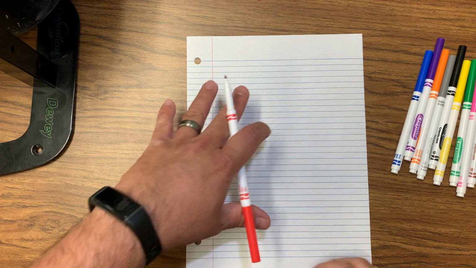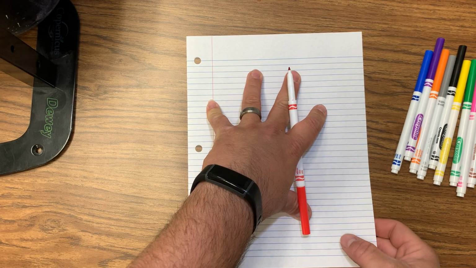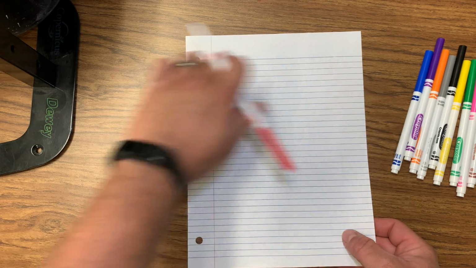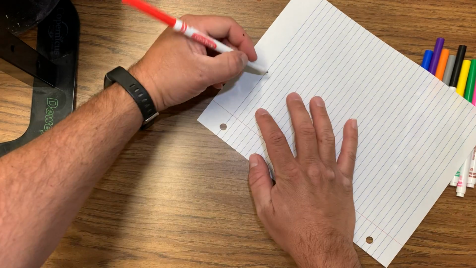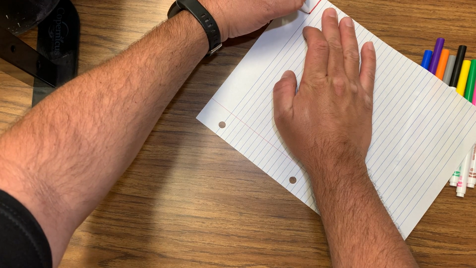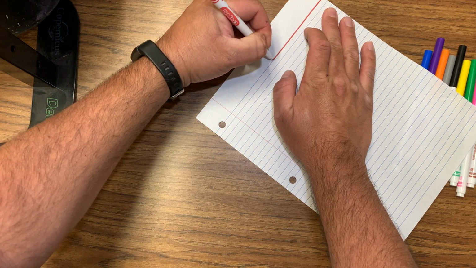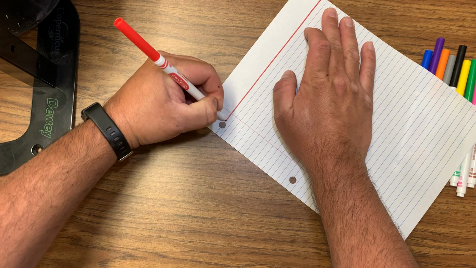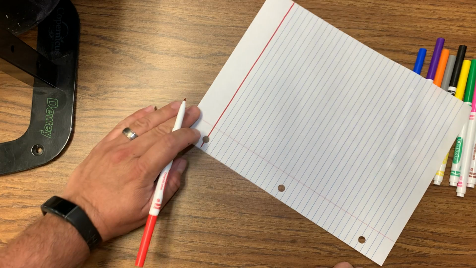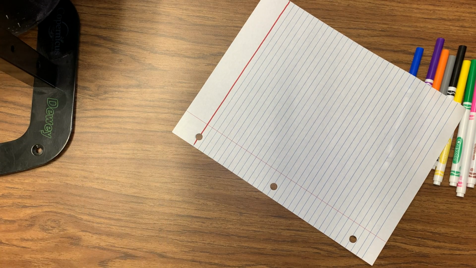All right, so a piece of paper, I'm gonna draw a couple of lines going diagonal. So the first one is gonna go on the first line. Like I said, I'm just trying to make them as straight as I can. I know some of us aren't that good at drawing perfectly straight lines, so just try your best.